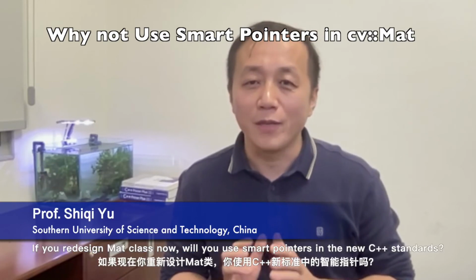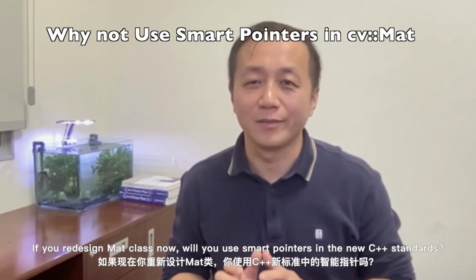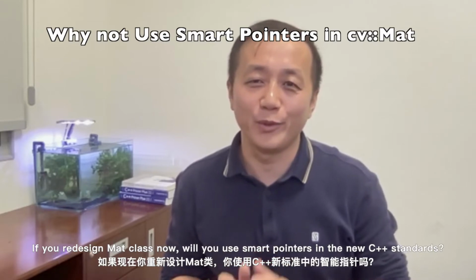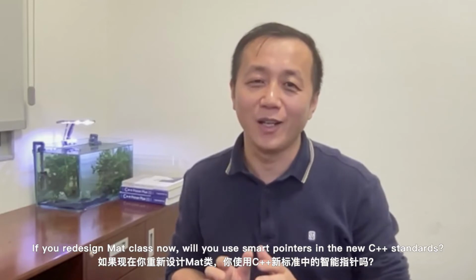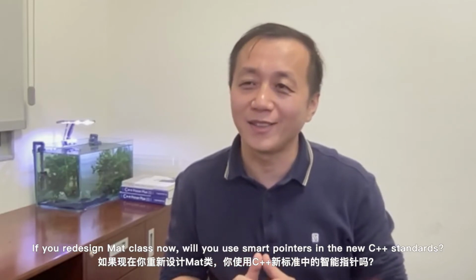So if you redesigned the Mat class now, would you use smart pointers from the new C++ standards?